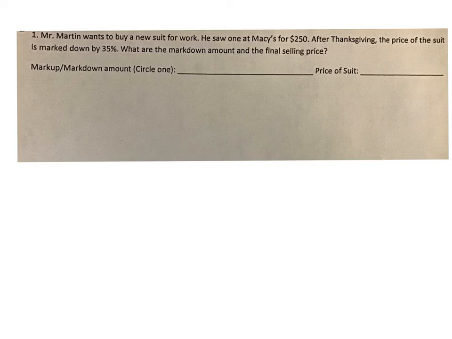So for this one, Mr. Martin wants to buy a suit for work. He saw one at Macy's for $250. After Thanksgiving, the price of the suit is marked down by 35%. What is the markdown amount and the final selling price? So we're going to circle markdown because it is a markdown situation. And then we are going to find what 35% of 250 is.